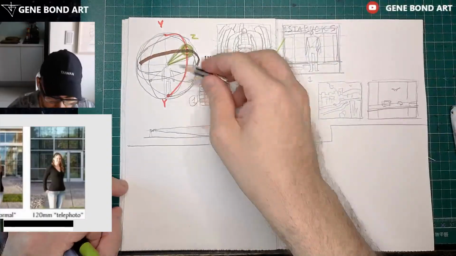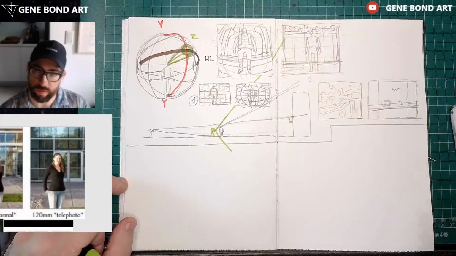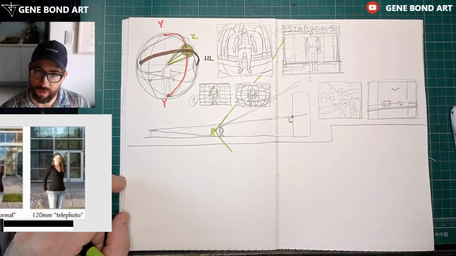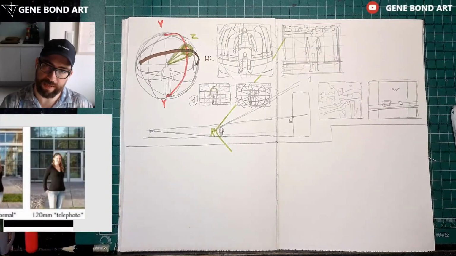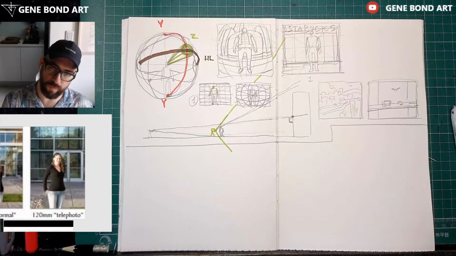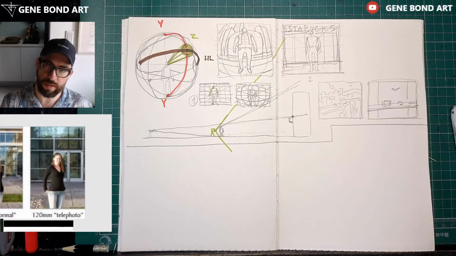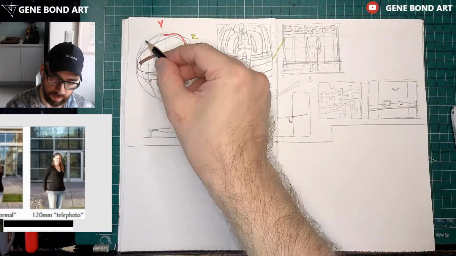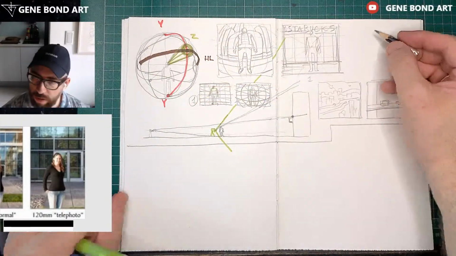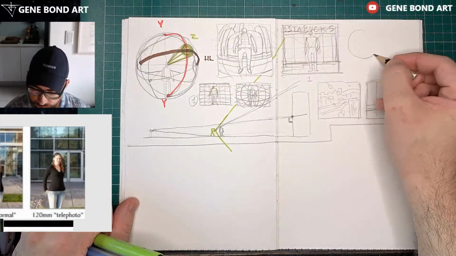So, how do these perspective grids work? When we have a fisheye, we take more of the field of view, and technically it means we're projecting the sphere, our sphere of vision.